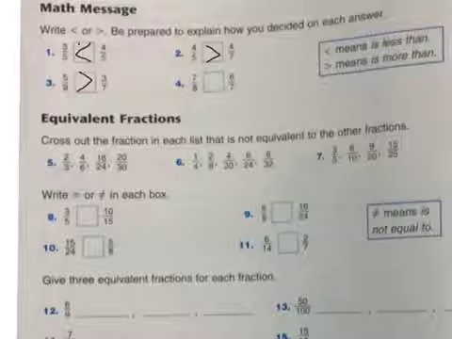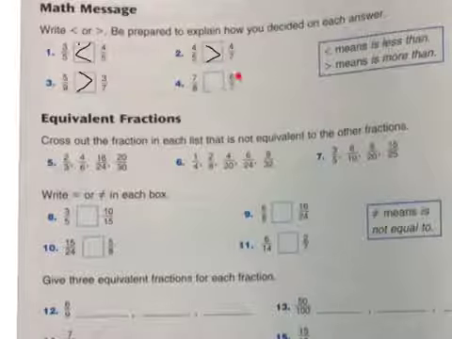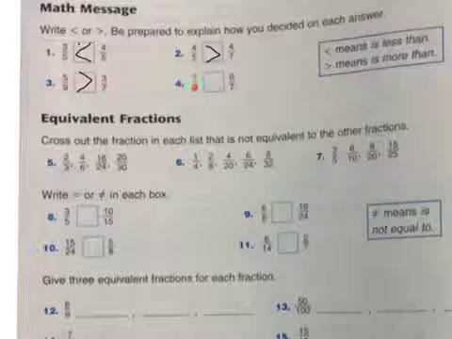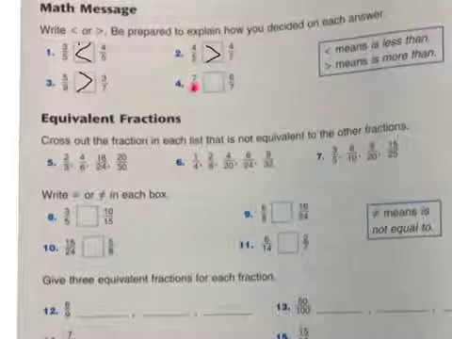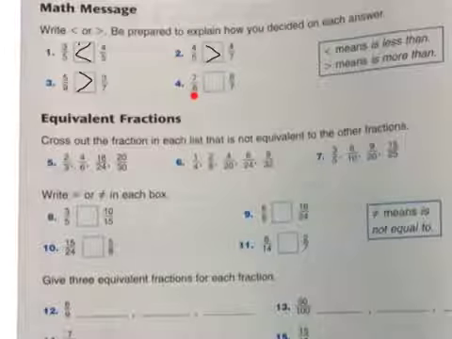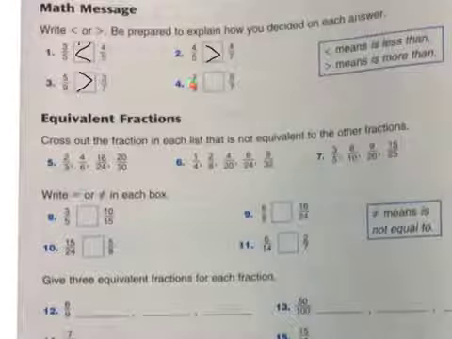Okay, for the next one I will not give you the answer, but I do want you to take a look at some things. They're both almost a whole, 7/8 and 6/7. They're each only missing one to become a whole number. But as we talked about before, when the number at the bottom is smaller, that means the numerator on the top has more value.